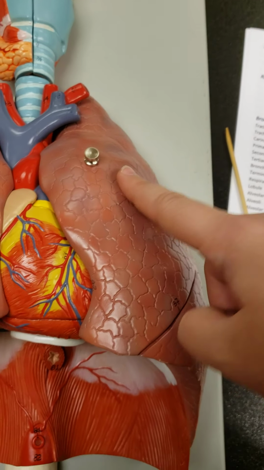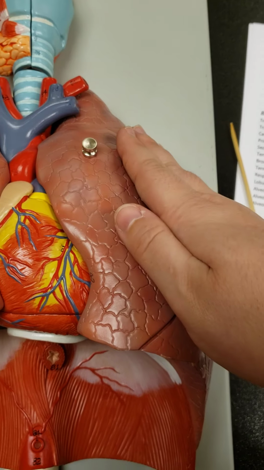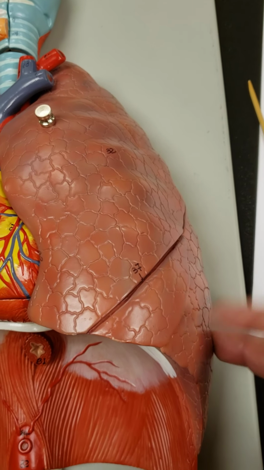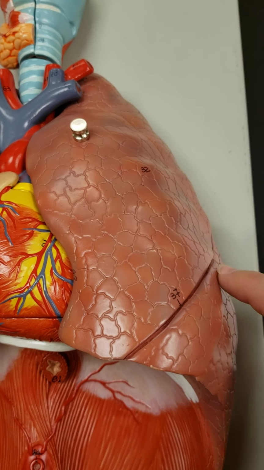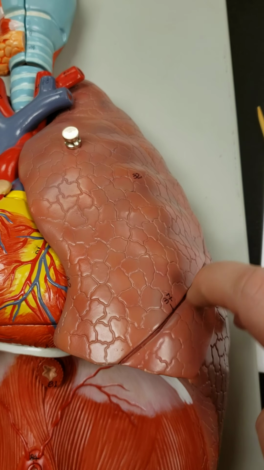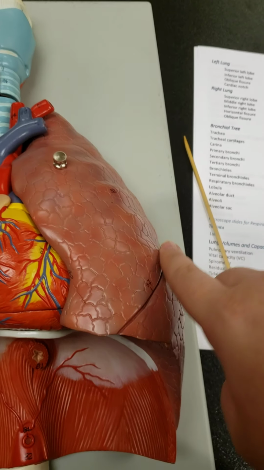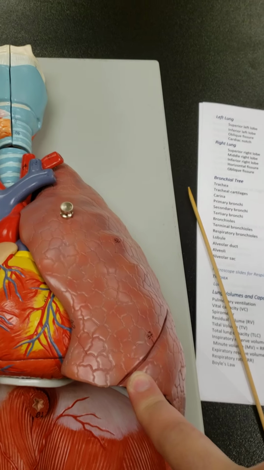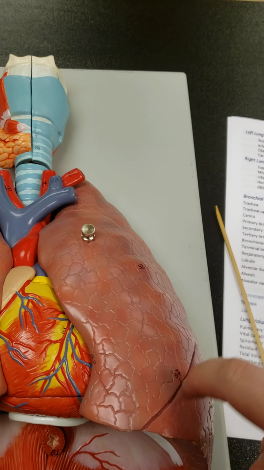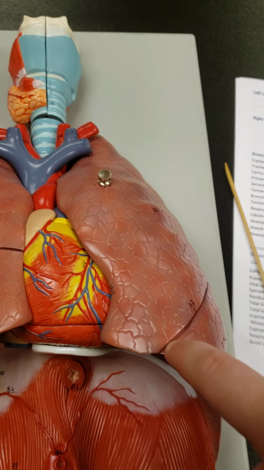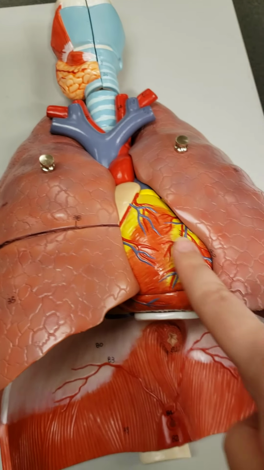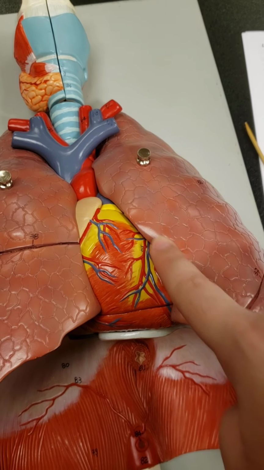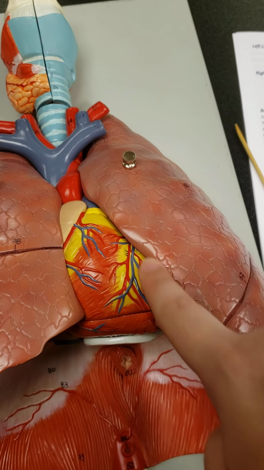Top lobe is called the superior lobe. Bottom lobe is called the inferior lobe. The line that separates the two, because it goes kitty corner, is called an oblique angle, so this is the oblique fissure. And because your heart takes up space on the left lung, it has this little notch where the heart fits. That is called the cardiac notch.